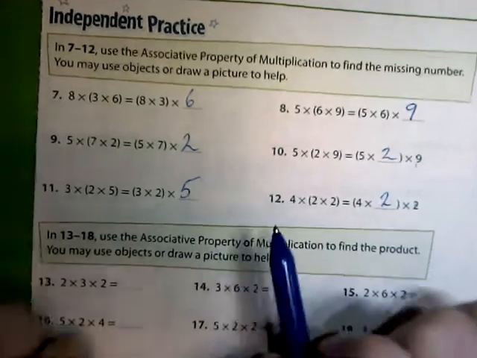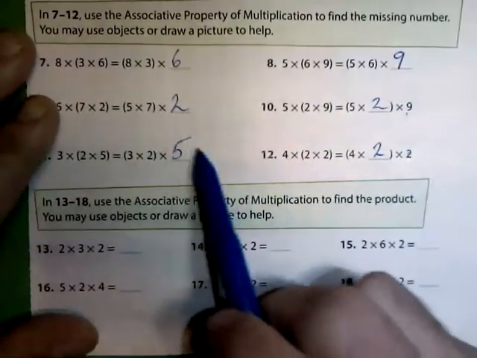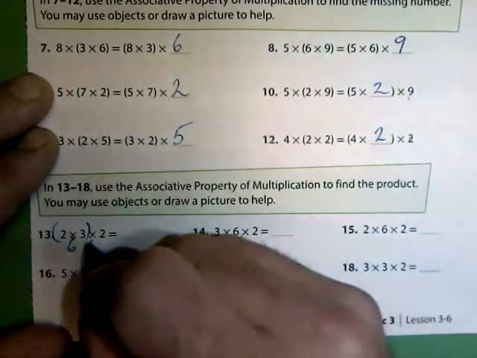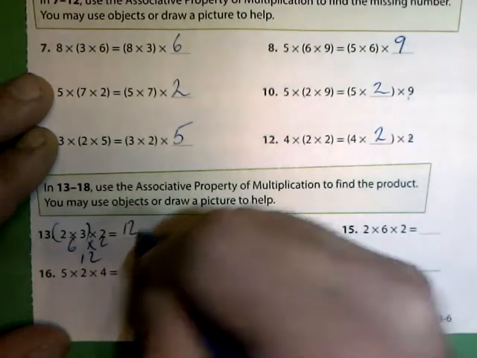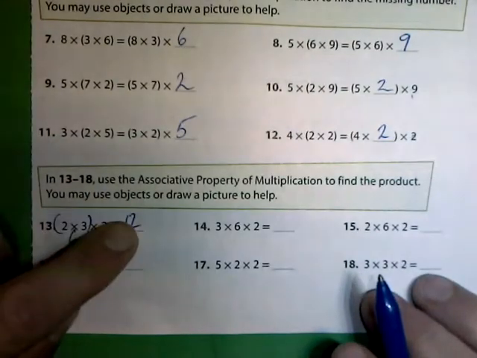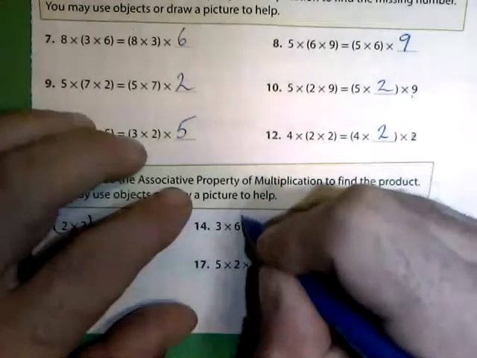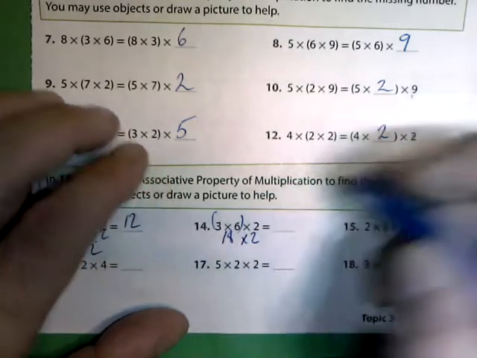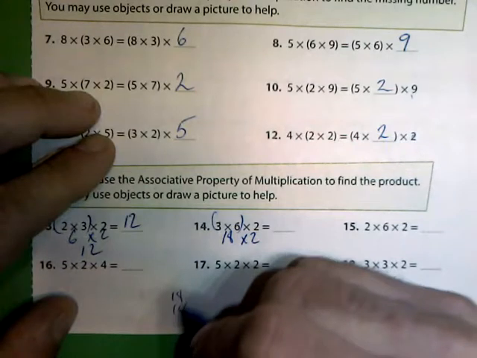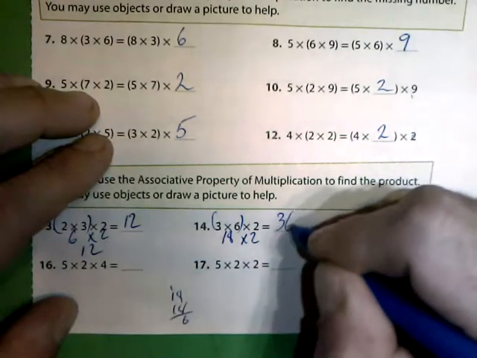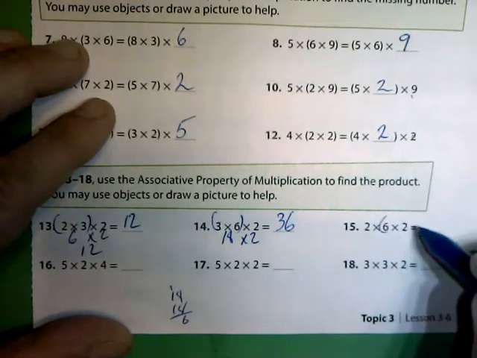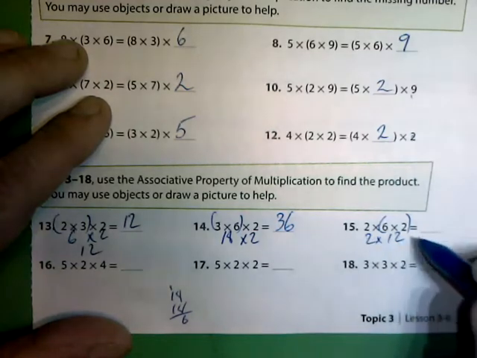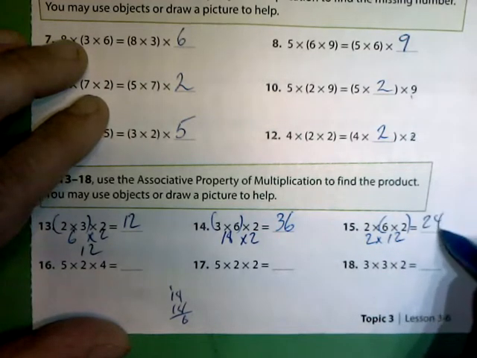Now down here, you need to find the products, not just balance it. So let's group this first. 6 times 2, that's 12. So this is 12. And maybe you grouped it differently, but you still should have got 12. Group this one. 3 times 6 is 18. Times 2, you can stack and add. 18 and 18, it's 36. Let's group this one, the second one. That's a 12 and a 2. 2 times 12 is 24.